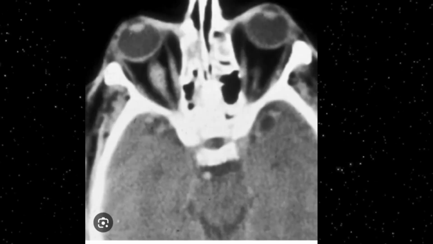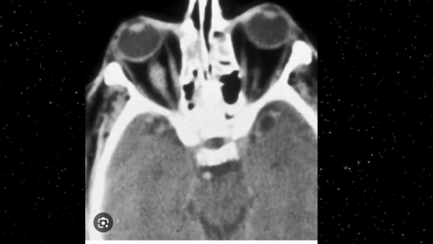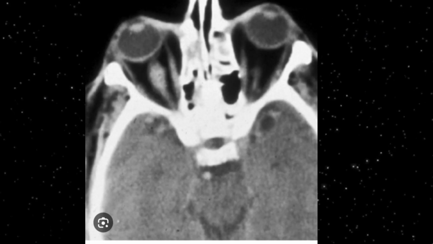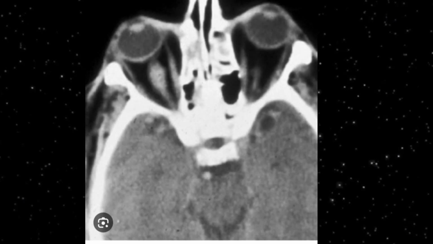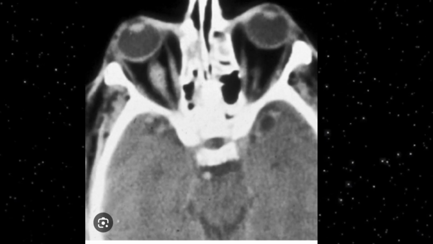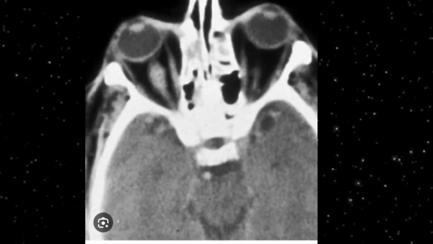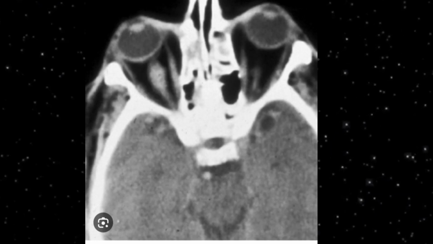Again, this is a CT image of the optic nerve glioma. It appears to be hyperdense. Here you can see hyperdensity on the right side. So this involves the right side optic nerve. So this is optic nerve glioma.